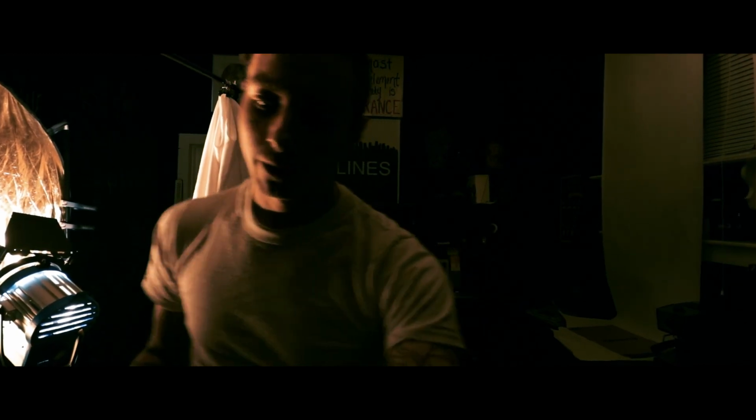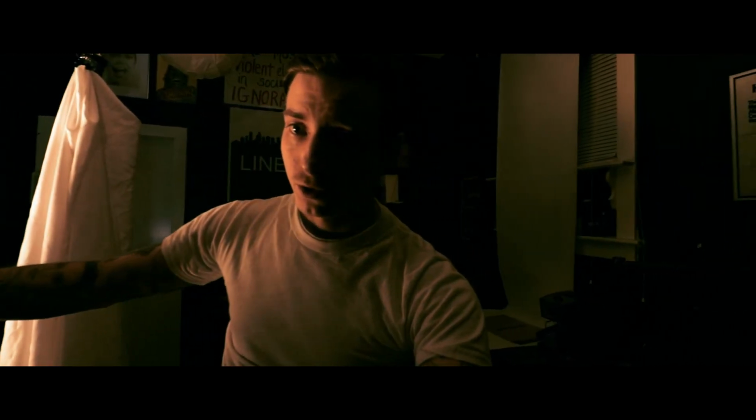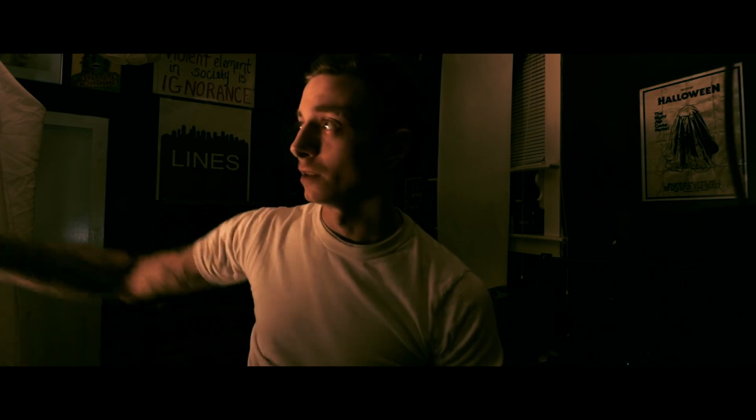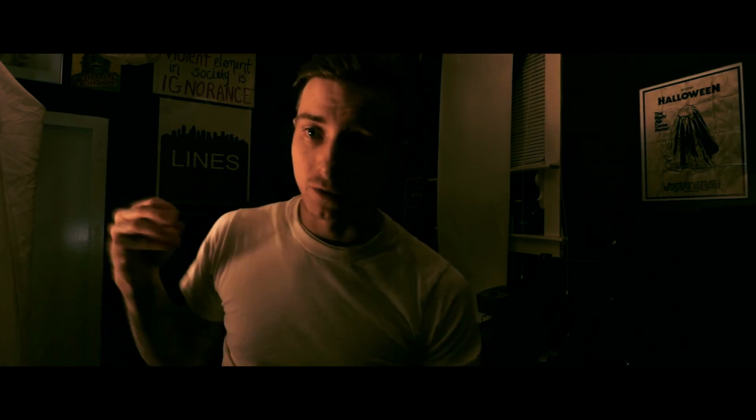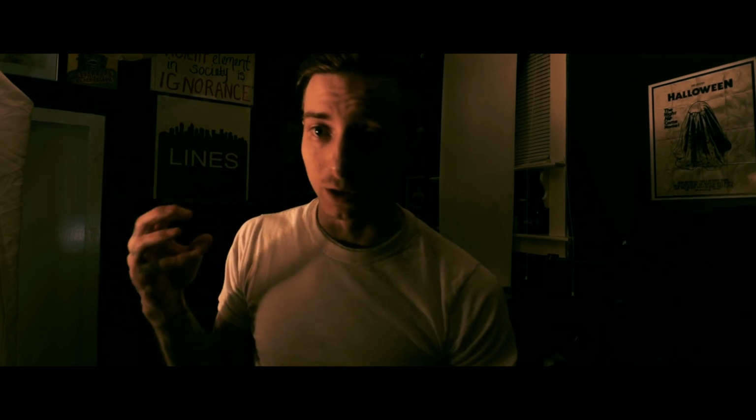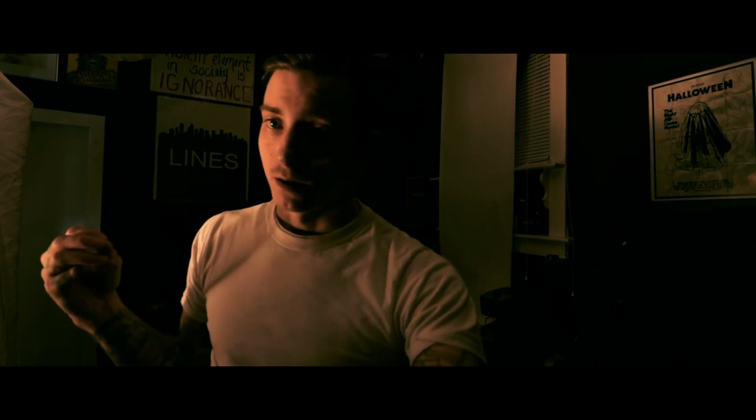And the cool thing about bounce light is the further you move away from the source, the softer the light gets. That's with all light. If you move it further away, it gets softer. If you move it closer, it gets more harsh. Like right now, this looks pretty good. I like this light right here.